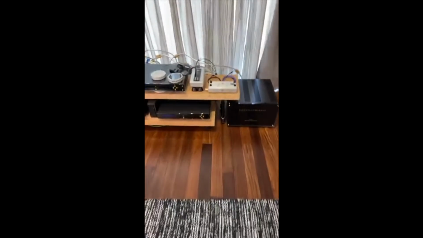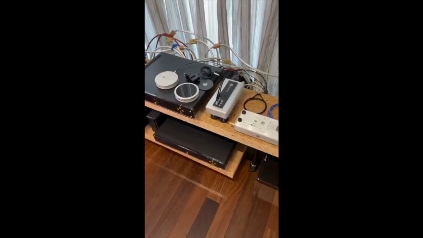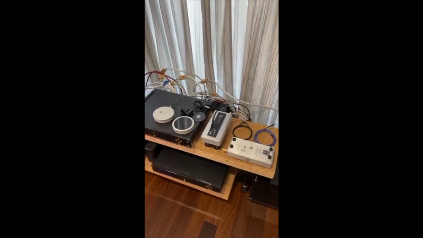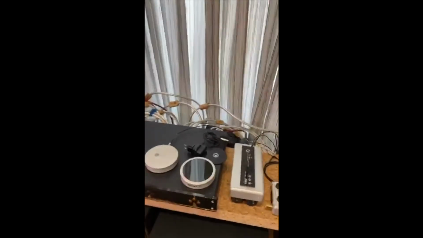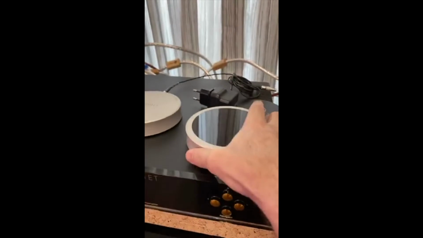So let's go ahead and start. Let me flip the camera over here. Welcome to my home. This is my humble system, or part of it. Like I said, we're going to talk a little bit about the QSOURCE and the QPOINT. So let's start over here with the QSOURCE. Okay, this is the QSOURCE over here. The QPOINT, I'm sorry. This is the QPOINT over here.